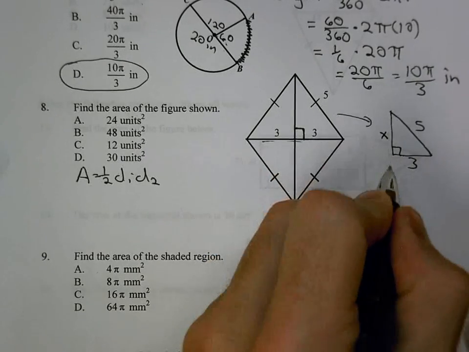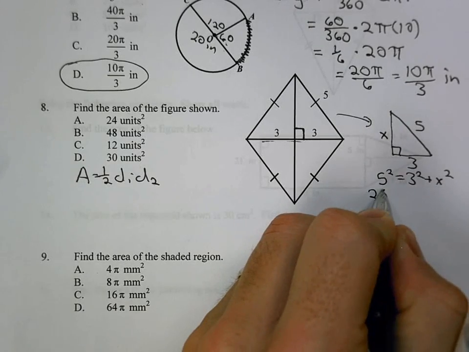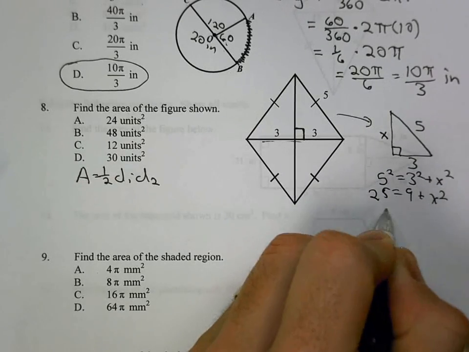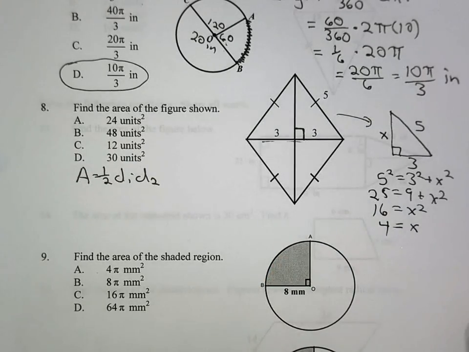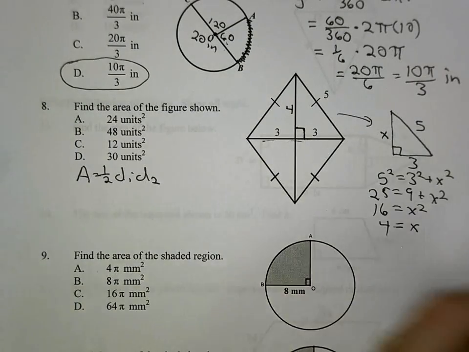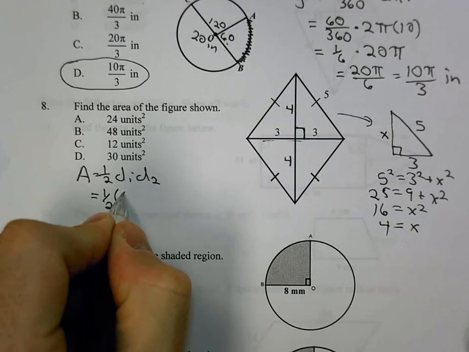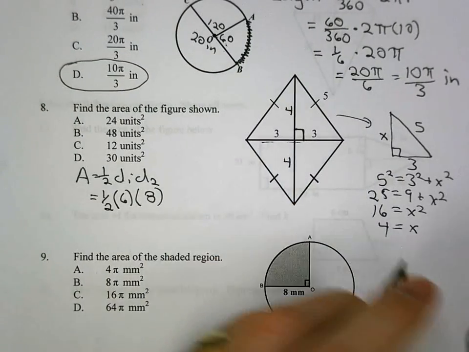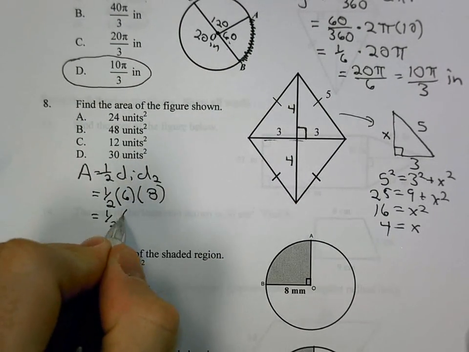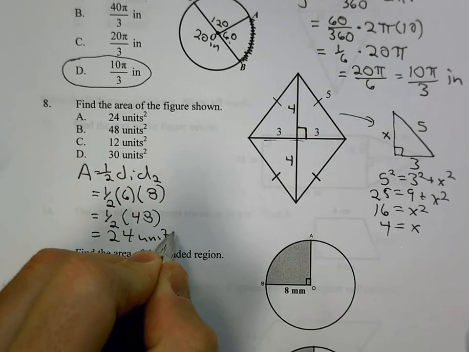By Pythagorean Theorem, we would have here that 5 squared equals 3 squared plus x squared, 25 equals 9 plus x squared, 16 equals x squared, and x ultimately is 4. That tells us that this is 4. In a rhombus, those diagonals bisect each other, so that would also be 4. So now we know our diagonals are 6 and 8. Make sure you add to get the total length of the diagonals. So that's going to be 1/2 of 48, or 24 units squared.